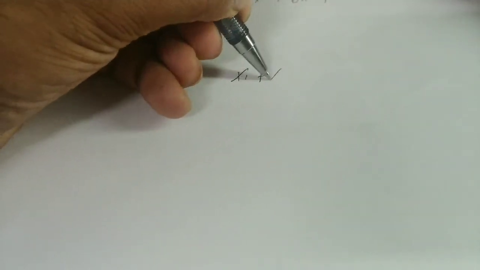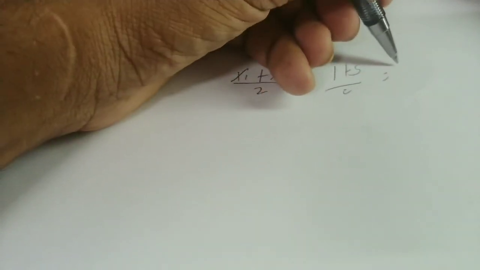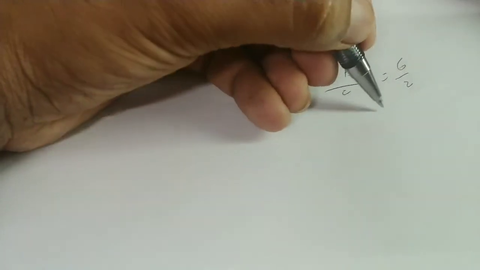The axis of symmetry mathematically is the sum of the two roots divided by 2, or the midpoint between the two roots. In this case, I would have 1 plus 5 divided by 2, which would give me 6 divided by 2, and that would give me 3.